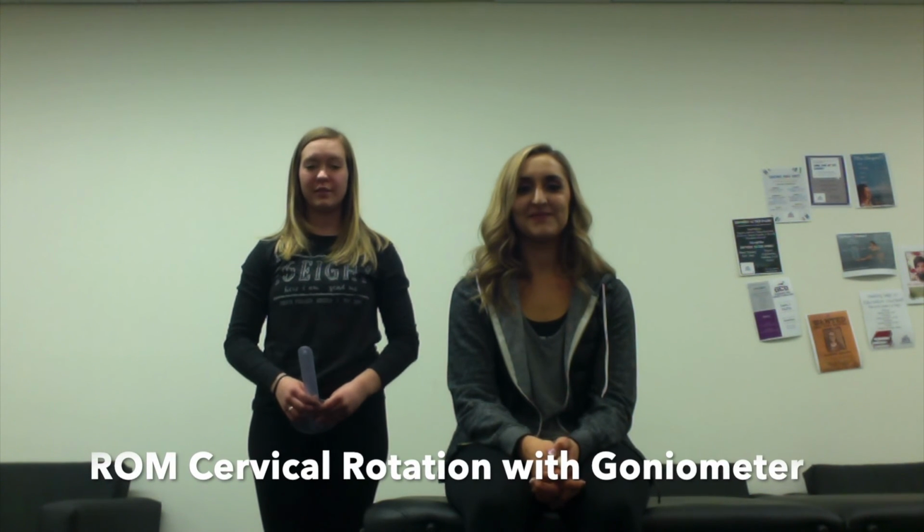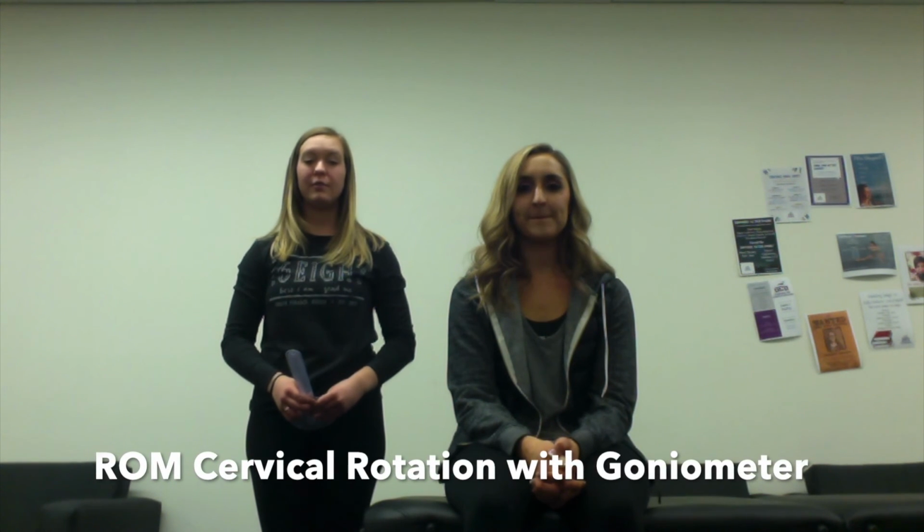Range of motion, cervical rotation. Cervical rotation occurs primarily due to the sternocleidomastoid. Have your partner sitting on the mat table. The axis of rotation will be the middle of the skull. The stationary arm will stay in line with the tip of the nose.